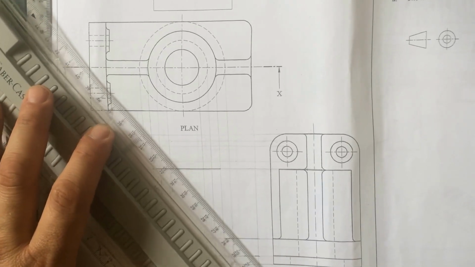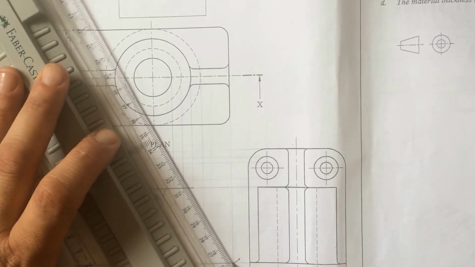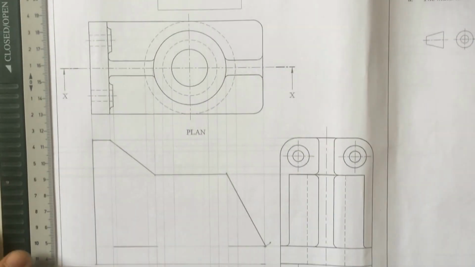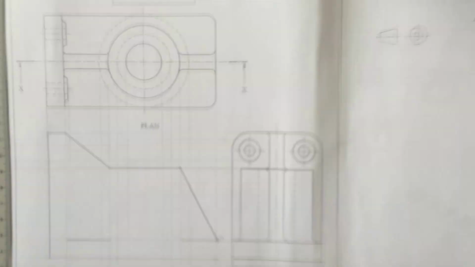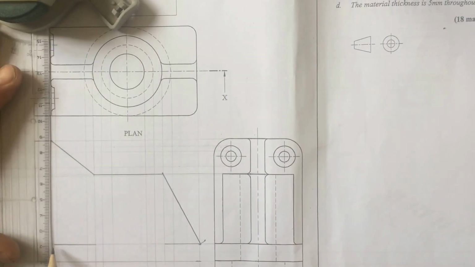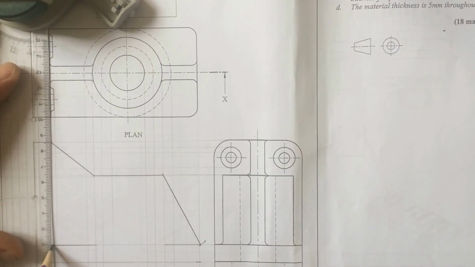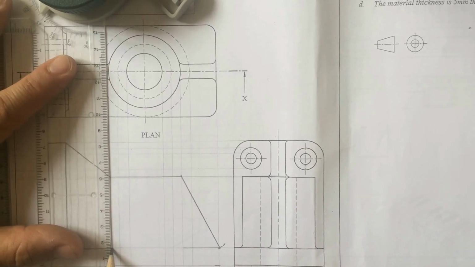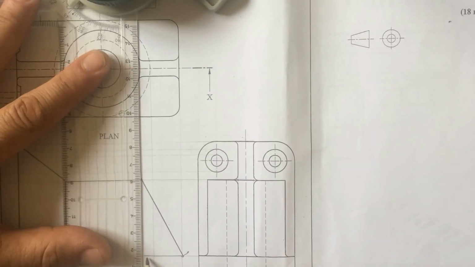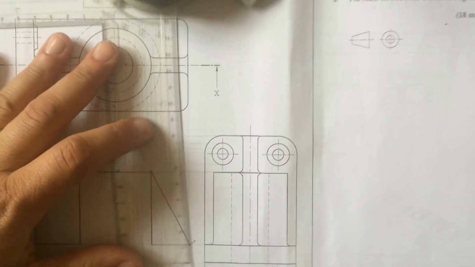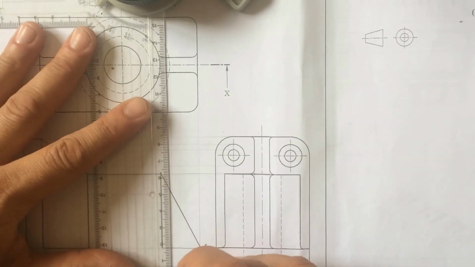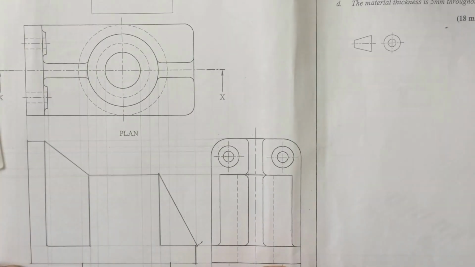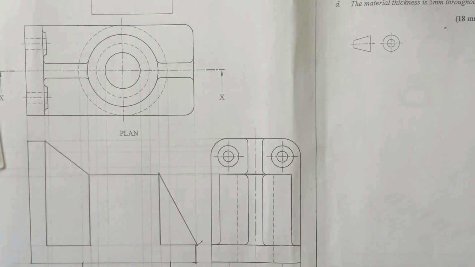I've got a web joining this part to there, and this part to there. So that's your outside view.